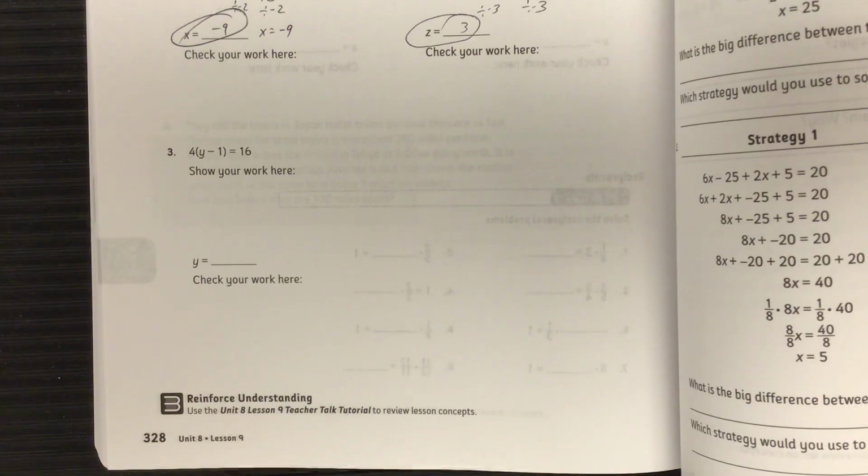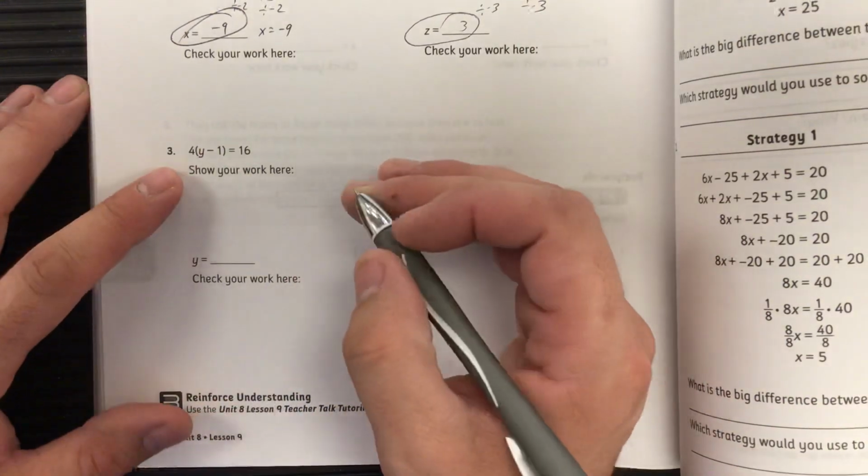Both of you are erasing? I got 17. Well, if you add the 1, it makes 17. Yeah. 4 times something doesn't equal 17. All right, so looking at this, I should be able to see my answer.